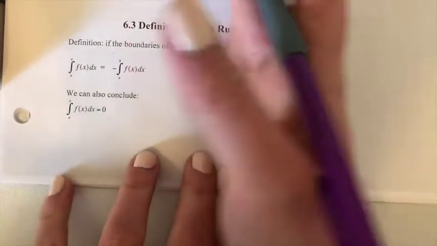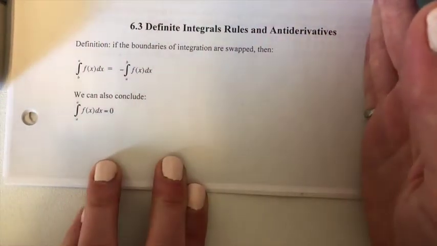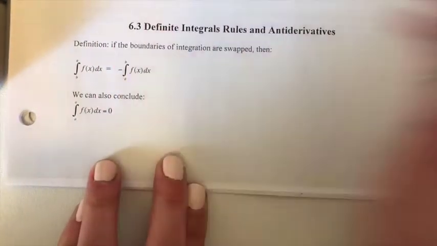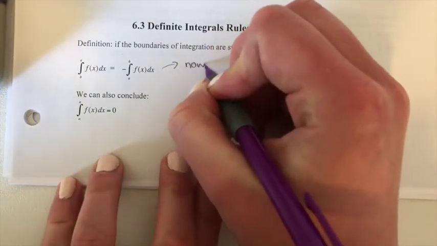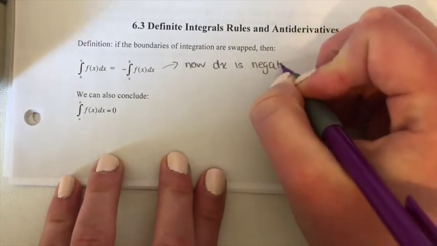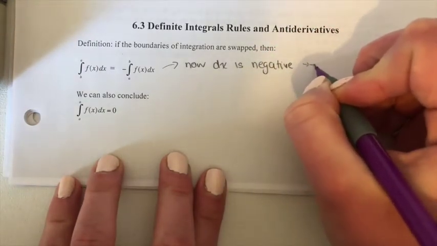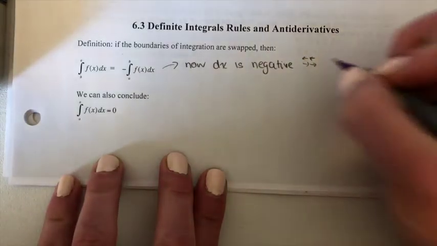So if we went backwards, that's a negative integral. Basically it means now dx is negative, right?